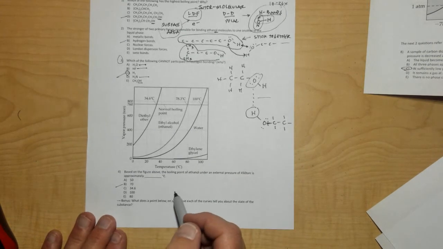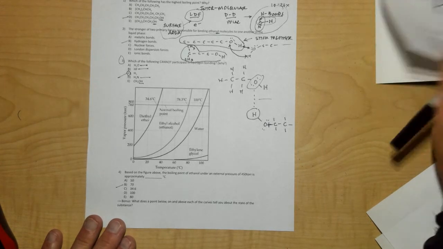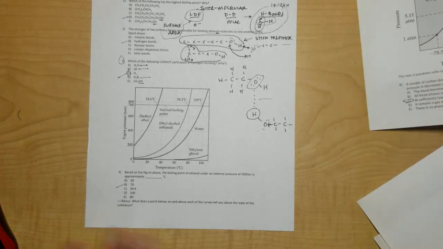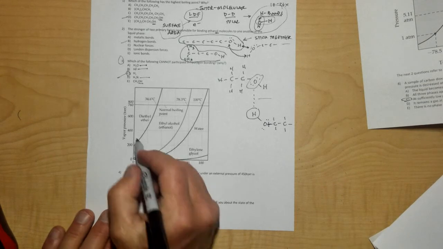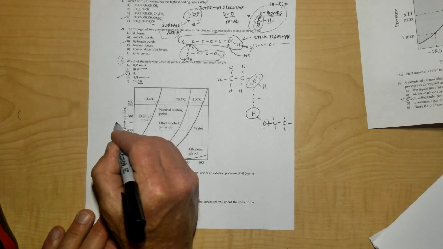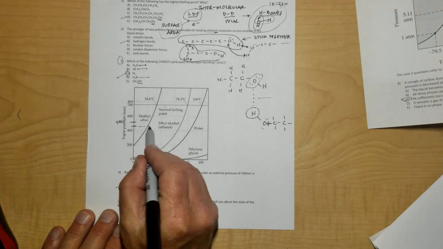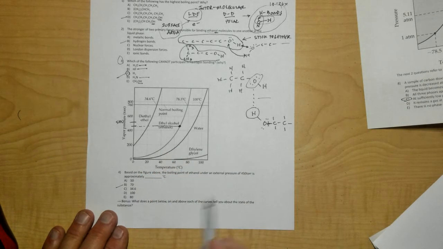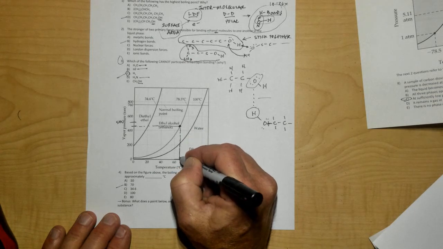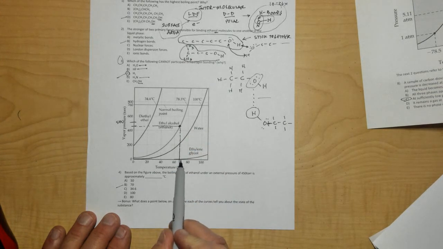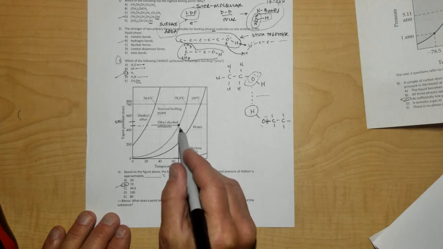Number 4, based on the figure above, the boiling point of ethanol under the external pressure of 450 torr is... so the first thing that we want to do is find where 450 torr is. So this is going to be about 500 right here. So 450 is going to be right here in the middle. And then we want to follow it over until it hits ethanol, which is right about here. And then we want to find the boiling point, so we're going to drop it down here and find out where it crosses the x-axis. So it looks like it's a little shy of 70 degrees, but which one is closest? So 70 degrees, we're pretty close. My line might be a little bit crooked.